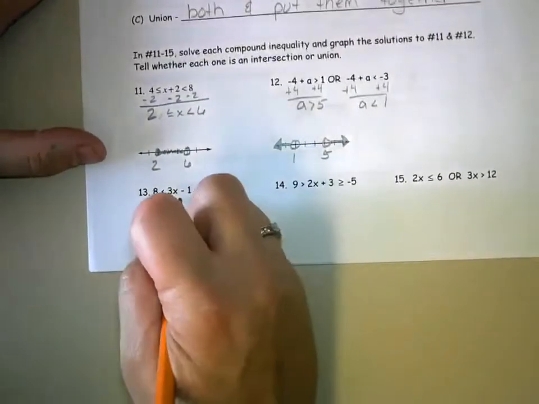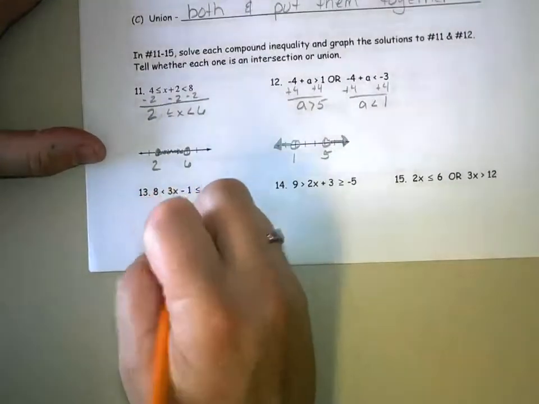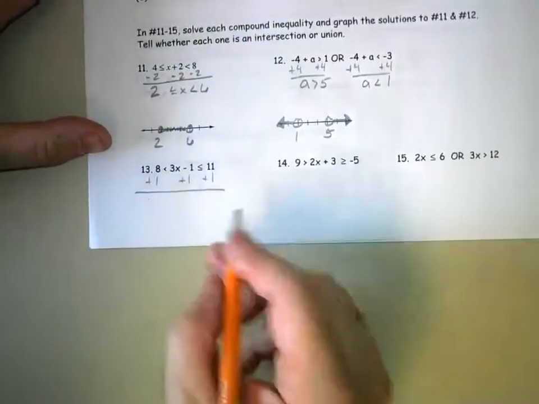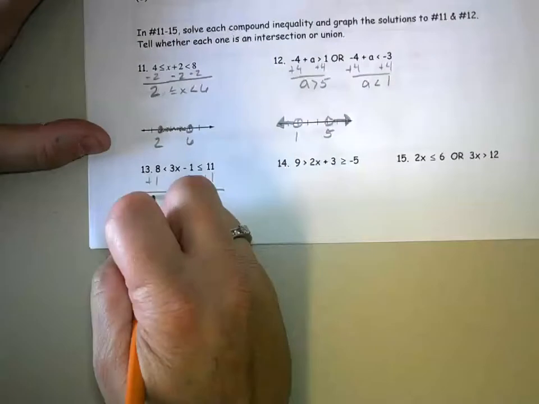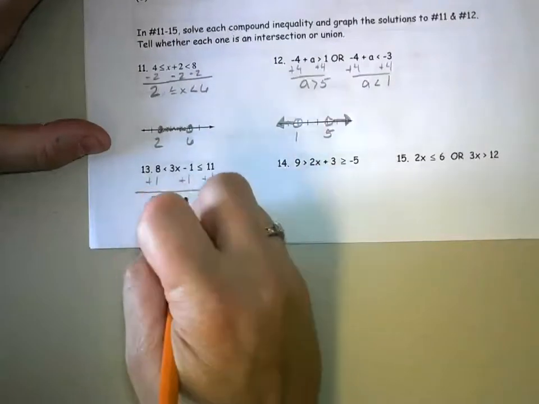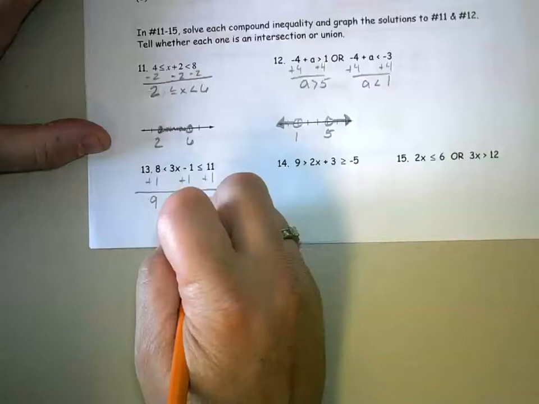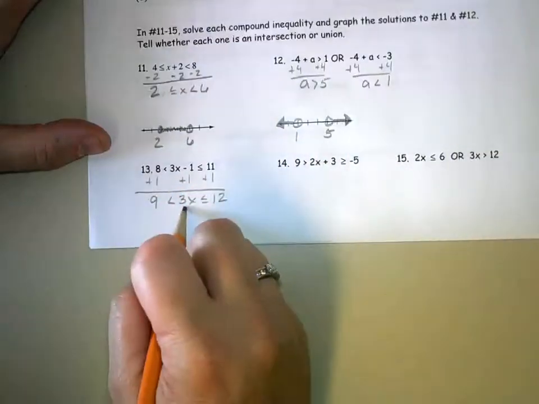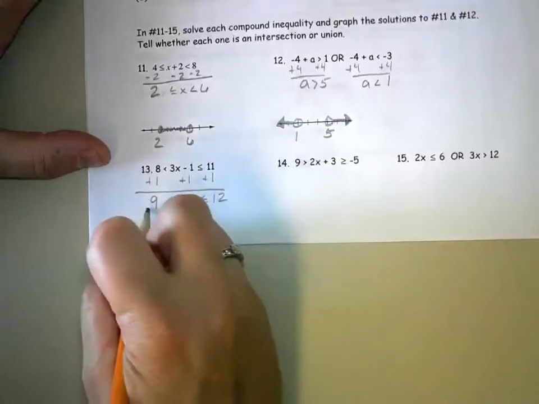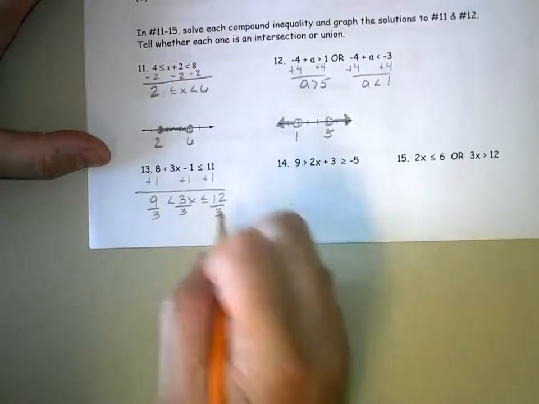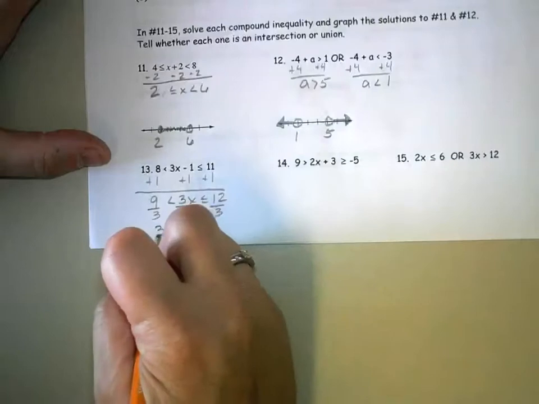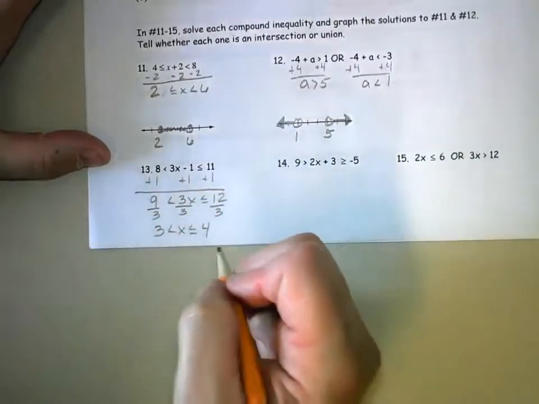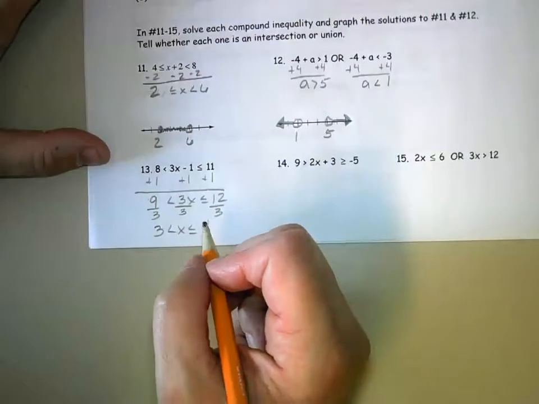13, this middle section tells us what we need to do, and we need to add 1 to all 3 sides. And that becomes 9 is less than 3x is less than or equal to 12. And now solving this, we have to divide all 3 sides by 3, and then we have 3 is less than x is less than or equal to 4. And we don't need to graph these.